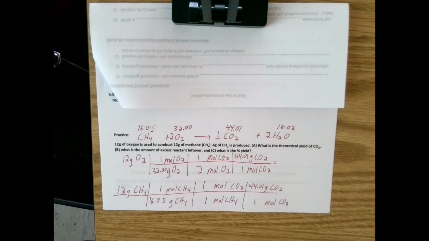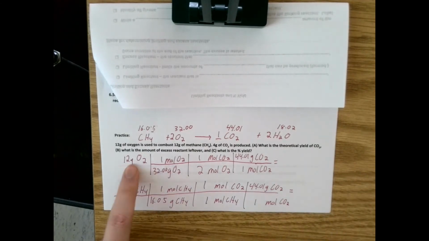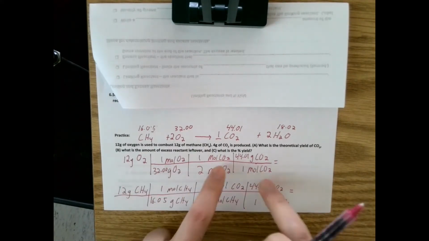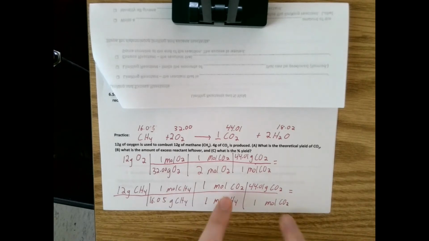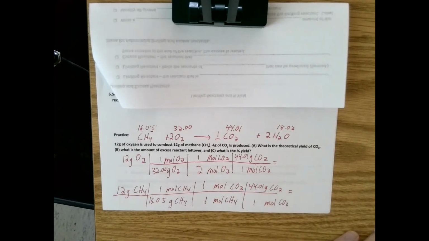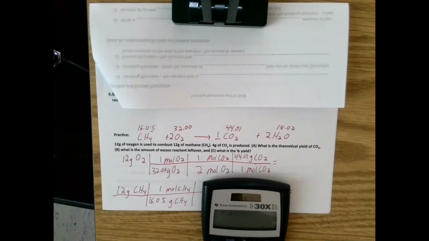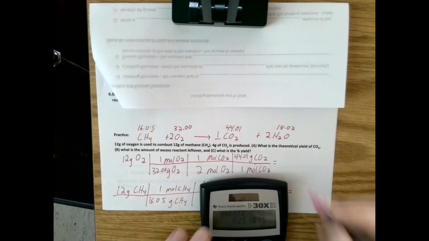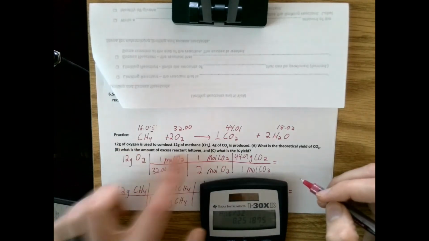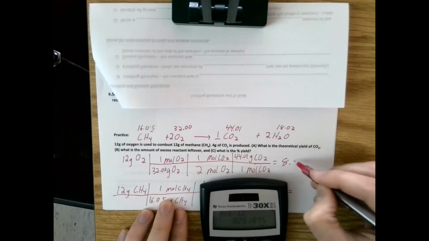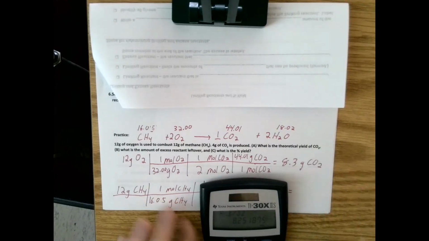Before I do the calculations, I want to make sure the units cancel. Grams of oxygen, moles of O2, moles of CO2, I'm left with grams of CO2. Grams of methane, moles of methane, moles of CO2, I'm left with grams of CO2, so I'm in pretty good shape there. Now in the calculator I can type in 12 times 44.01 divided by 2 divided by 32, and by this point you've probably developed a method to type in the calculator, so do it however you prefer. I just need 2 significant digits here because I only have 2 in the problem. So my yield here is 8.3 grams CO2.